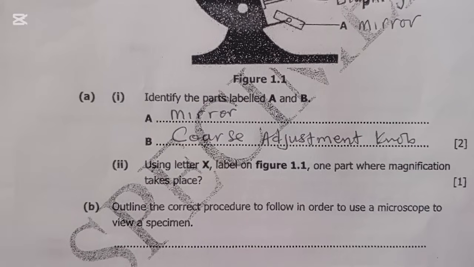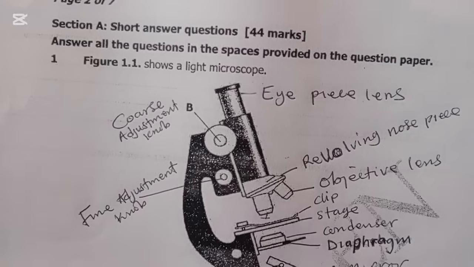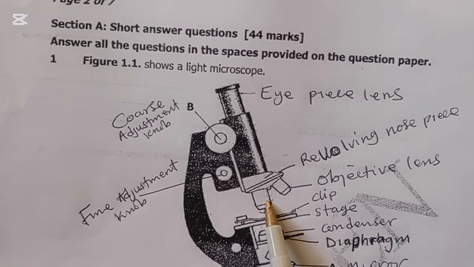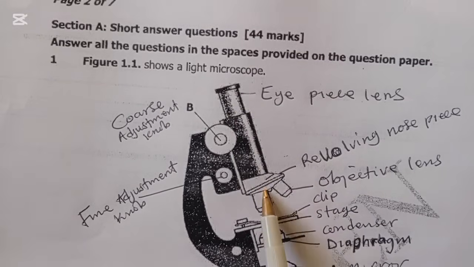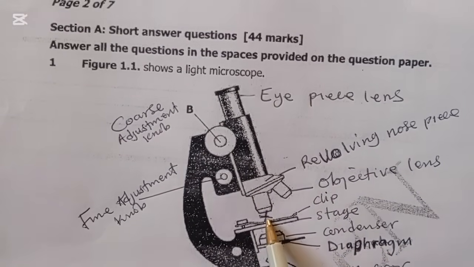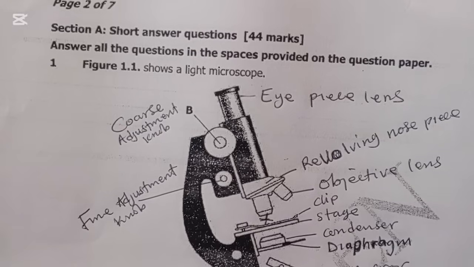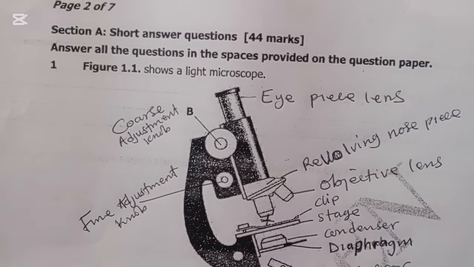Then part 2, using letter X label on figure 1.1, one part where magnification takes place. So magnification takes place here, which is the objective lens, even the eyepiece lens. So these two, that's where magnification takes place. B, outline the correct procedure to follow in order to use the microscope to view the specimen.